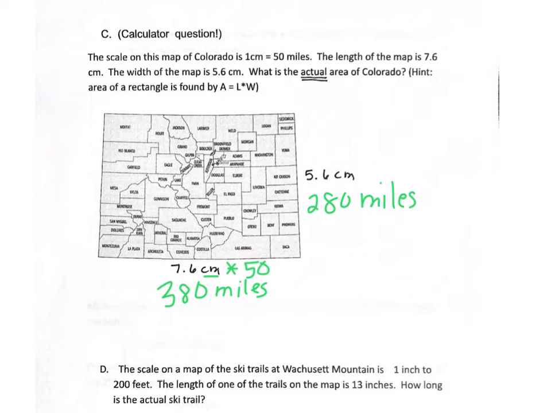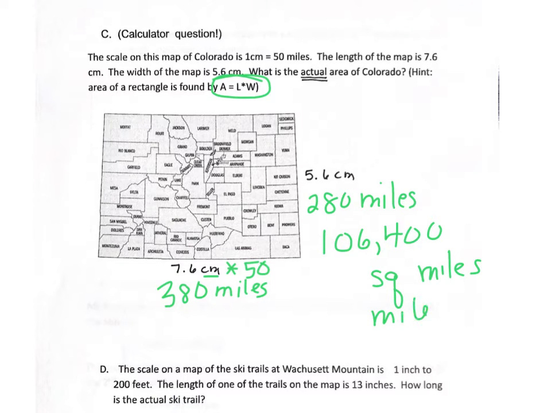Now it's asking, though, what's the actual area? And we remember area is found for a rectangle by multiplying length times width. So I'm going to multiply that 380 times the 280, and I get a big number, which I would expect because Colorado's a big state, 106,400 square miles, we say. We write SQ for square, or we could say miles squared, or sometimes we say miles with a little 2 at the top. Okay, so that's question C.